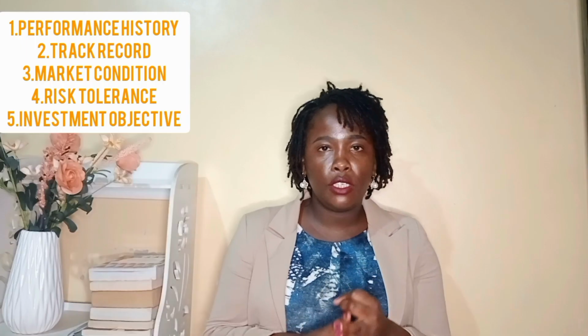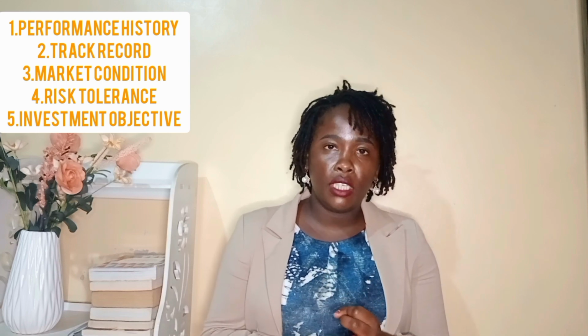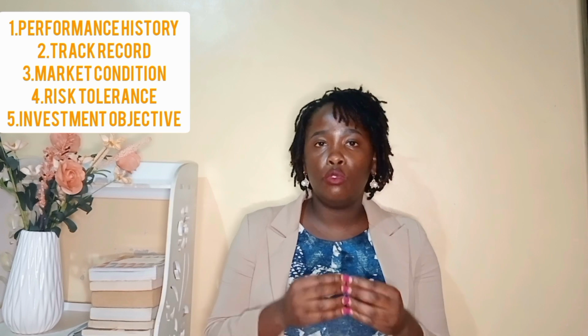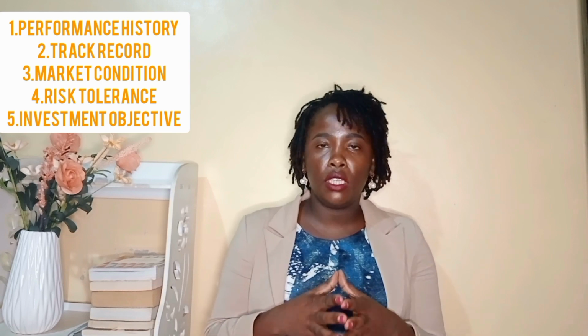The other thing that you should check is the track record of the particular unit trust provider that you'd like to invest with. There are some unit trust providers that have had issues, so it's very good to research the provider before making that investment. Number three is whether the unit trust is regulated by the CMA. In Kenya, the CMA, the Capital Market Authority, is the regulator, and it protects the interests of the investors.